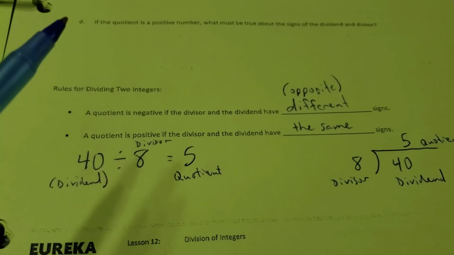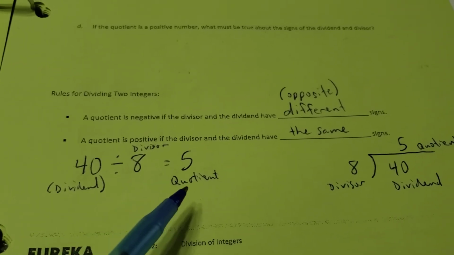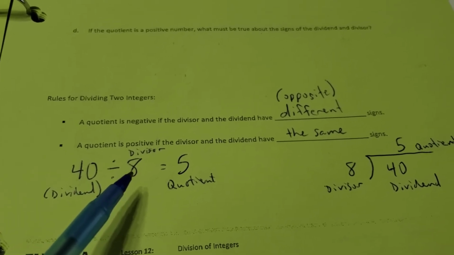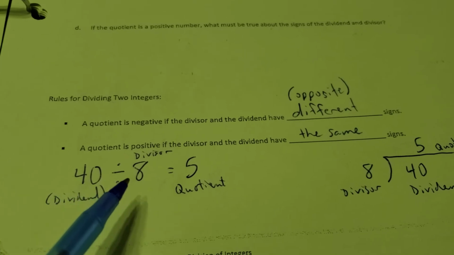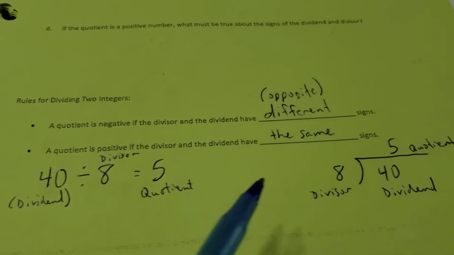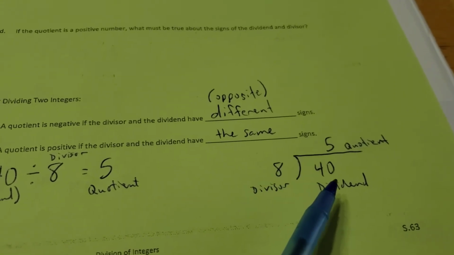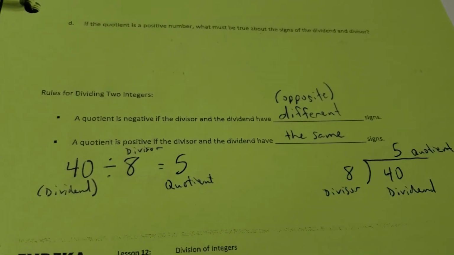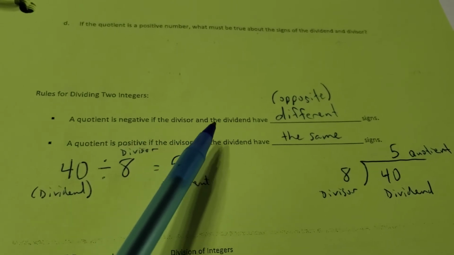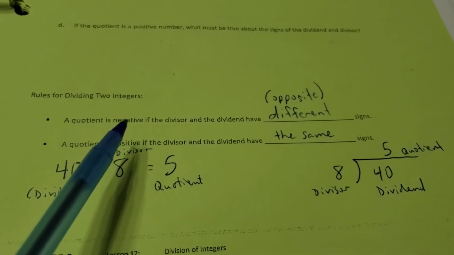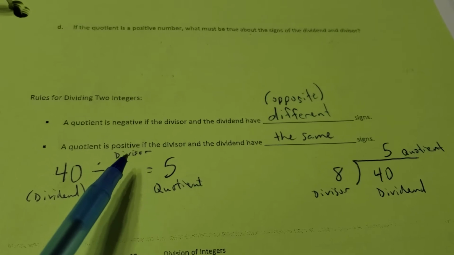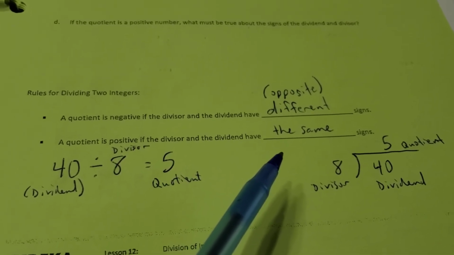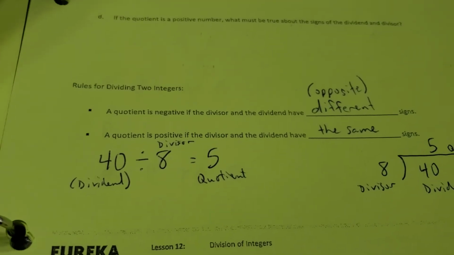So, what do some of those words mean? Well, remember, we said quotient is your answer. The dividend is your number that you're going to split up. The divisor is how many ways you're going to split it up. So 40 divided by 8 is 5. If I want to set them up this way, 40 divided by 8 is 5 also. But it really follows the same rule as multiplication. If they have different signs, you're going to get a negative answer when you're dividing. If you get a positive answer, it's because they have the same signs. Either they're both negative or they're both positive. All right, let's take a look at some examples that describe this.